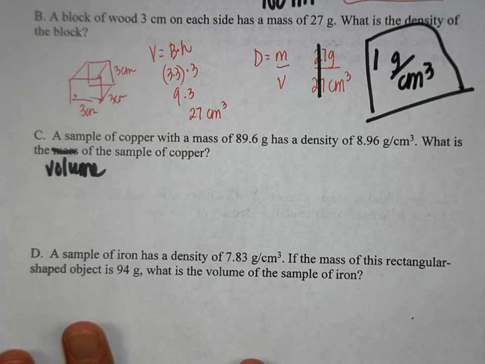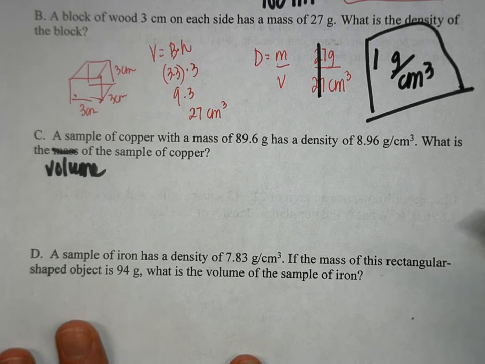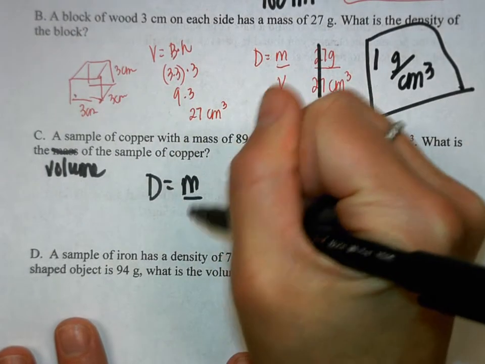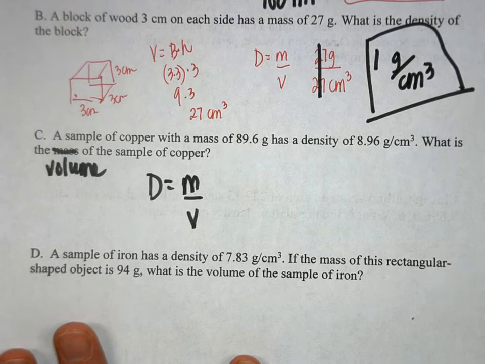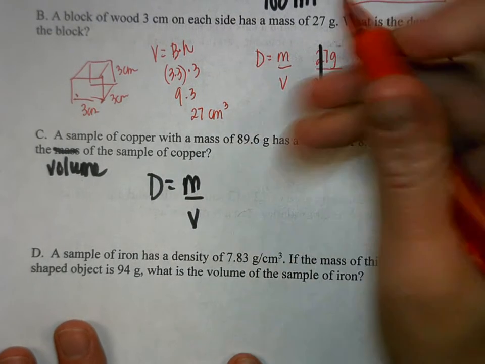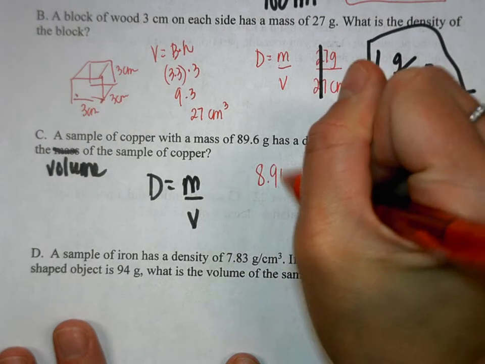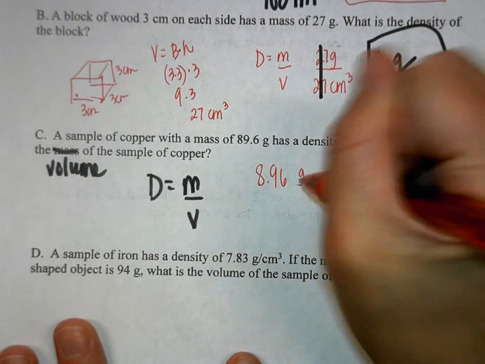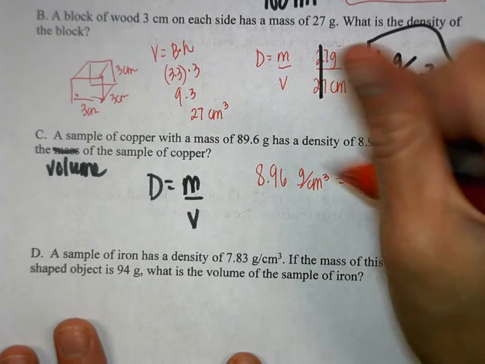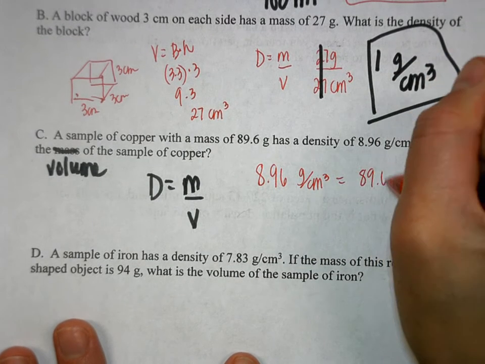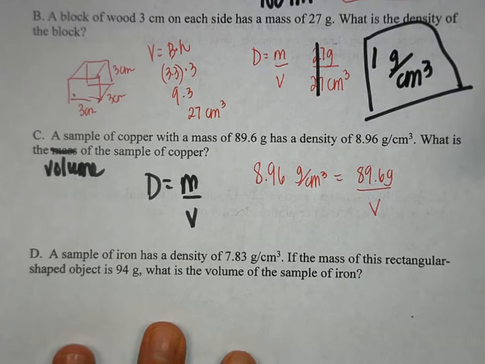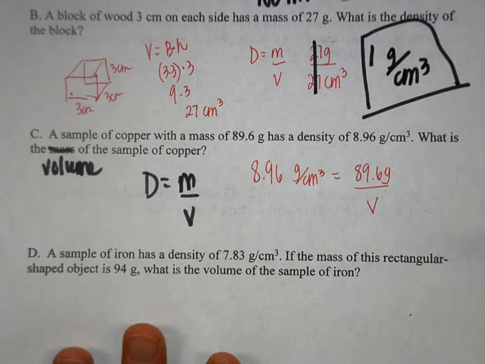So this time we're going to have to plug things in a little bit differently. So again, we have density equals mass divided by volume. But this time we're finding the volume. So our numbers are going into different spots. So for density, I have 8.96, and that's grams per centimeters cubed, equals, we know the mass is 89.6 grams divided by our volume. So how do I eliminate fractions?